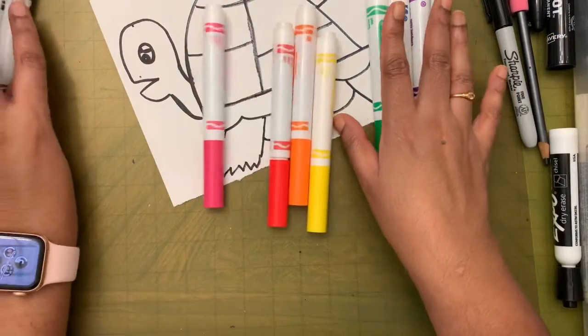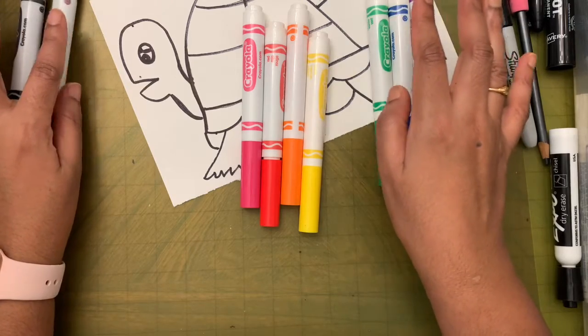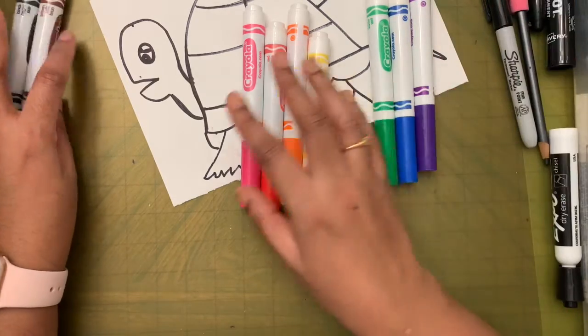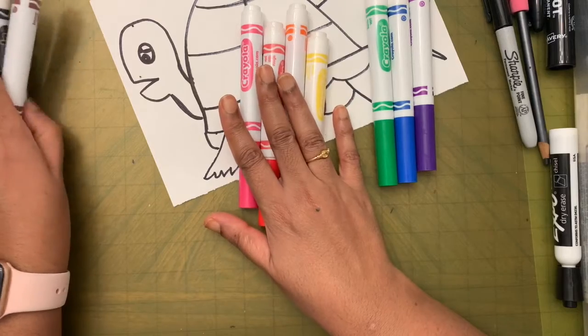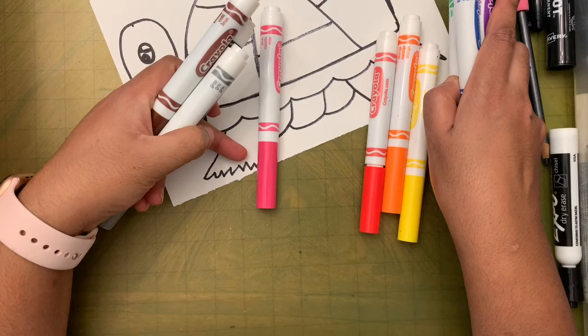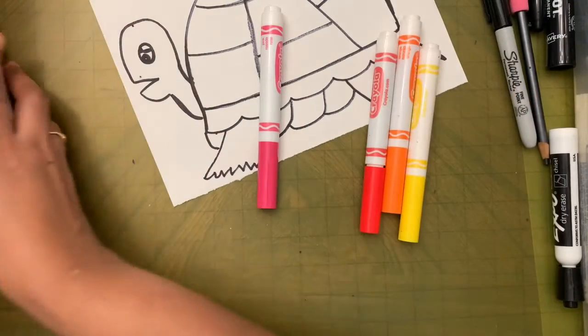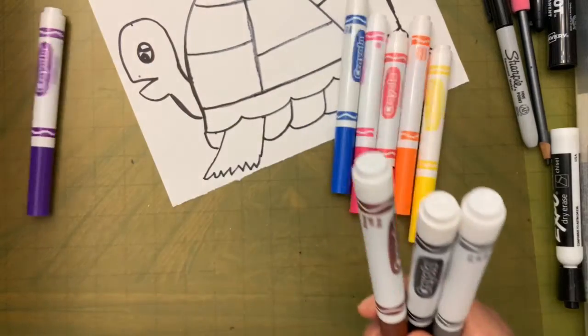So what we are going to do is we are going to make his shell entirely with warm colors, and the rest of the body, like his neck and his legs, with the cold colors. So I'm going to put the other colors back.